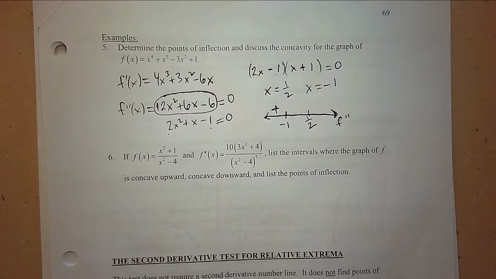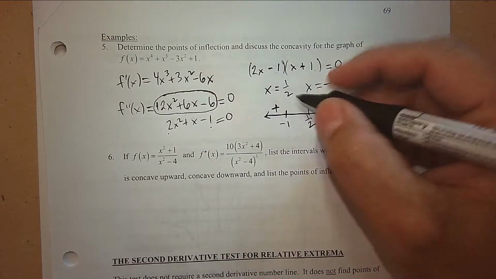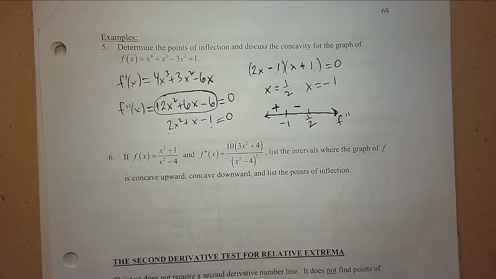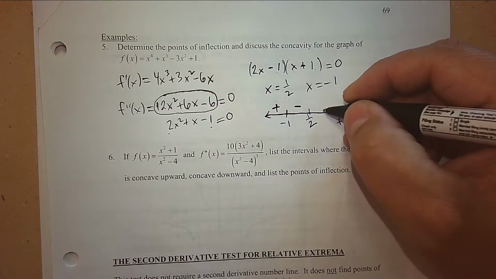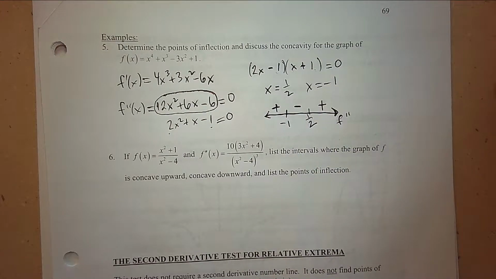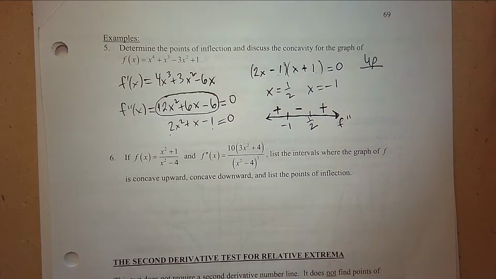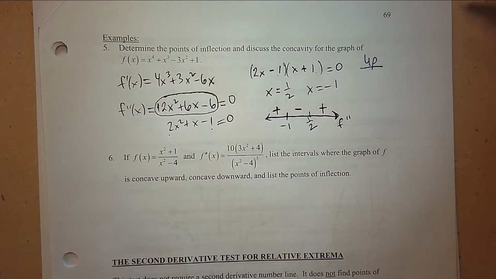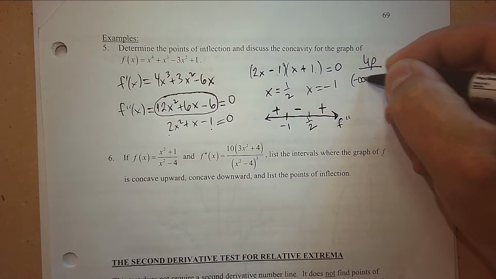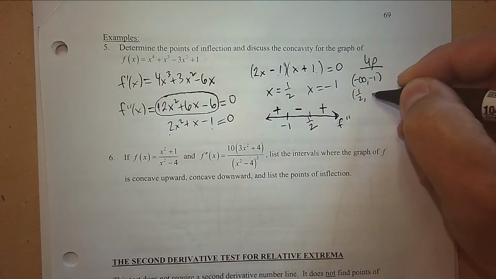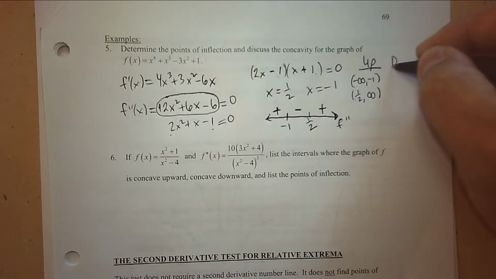What's the nicest number to plug in between negative 1 and 1/2? What does that give you? Something positive or negative? Negative. Beautiful. And then when it's greater than 1/2, 1 billion again. Positive. So what did we just find? So can you tell me where it's concave up? What intervals? From negative infinity to negative 1 and from 1/2 to infinity. Where is it concave down?